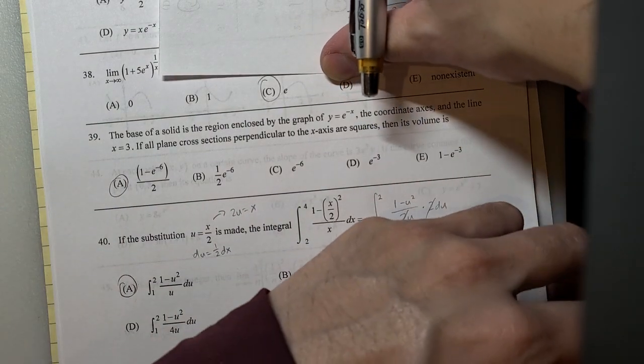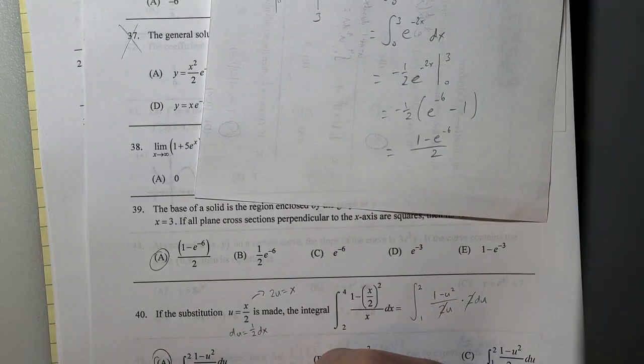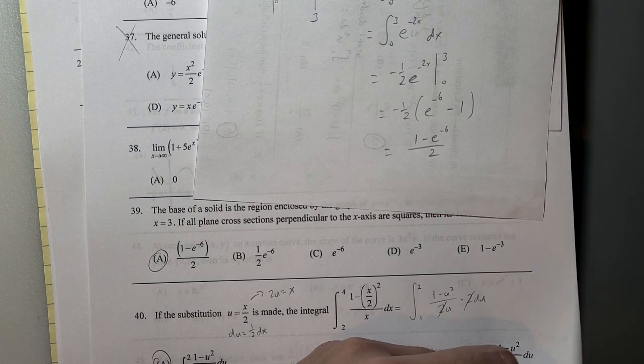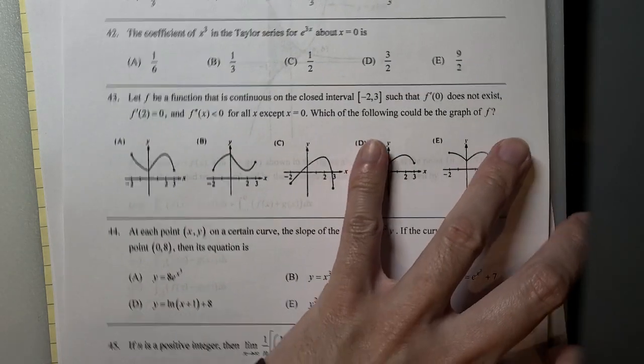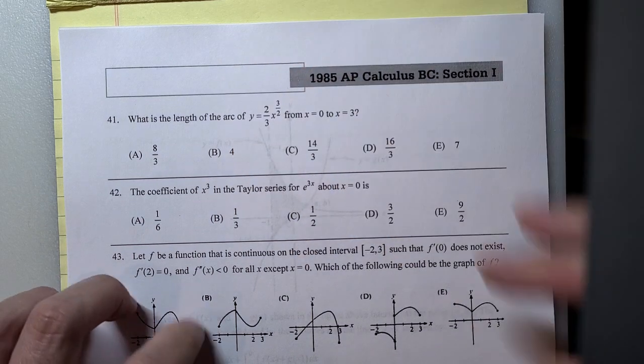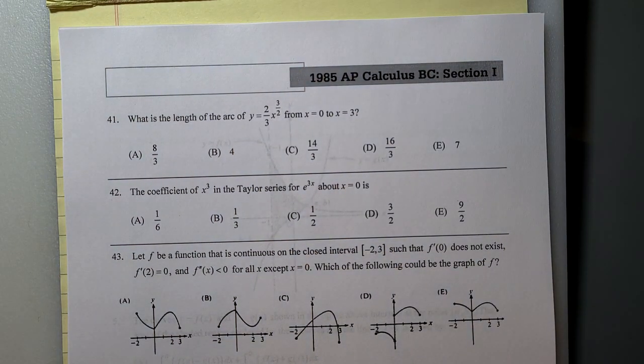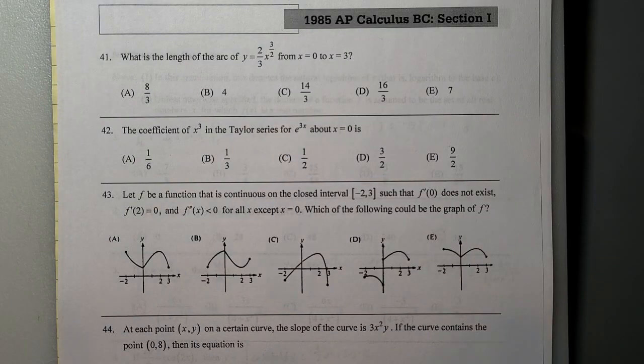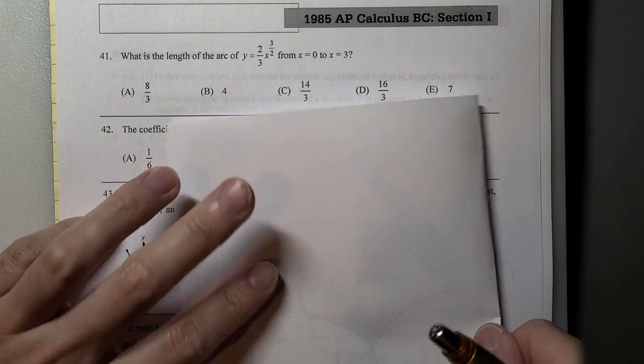5 more problems, let's go. As soon as I can flip the page. Okay. And as soon as I put this below everything, okay, give me a few more seconds. Length of the arc, this guy, from 0 to 3. Arc length formula, hopefully you remember how to do that. Sorry if the video jumped, I had to get a piece of scratch paper.